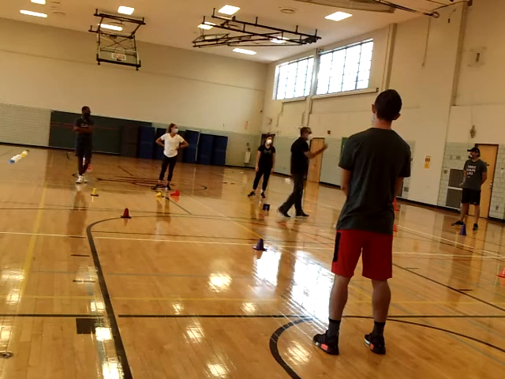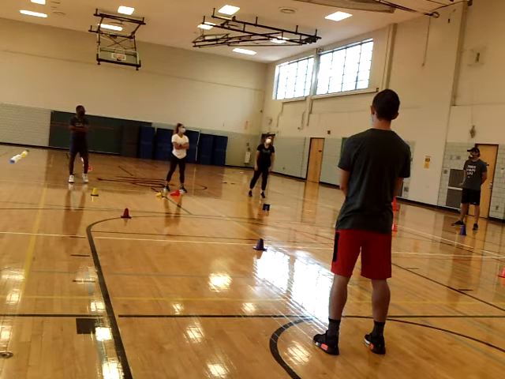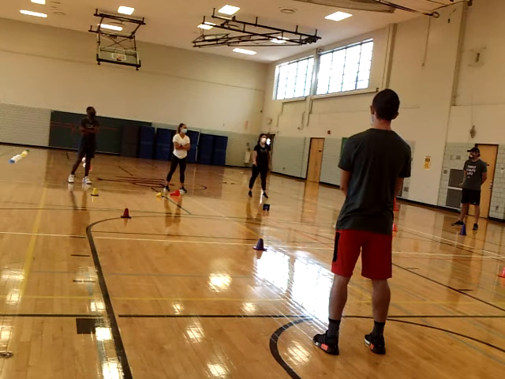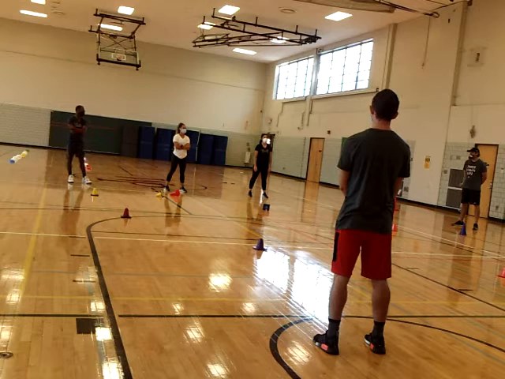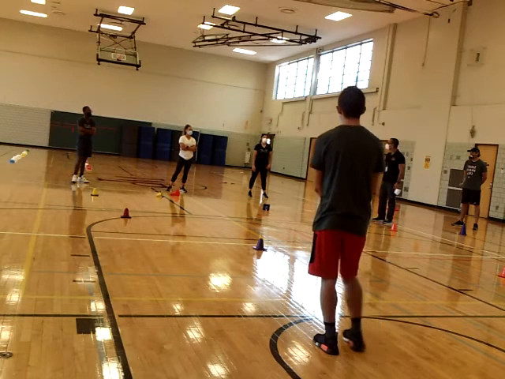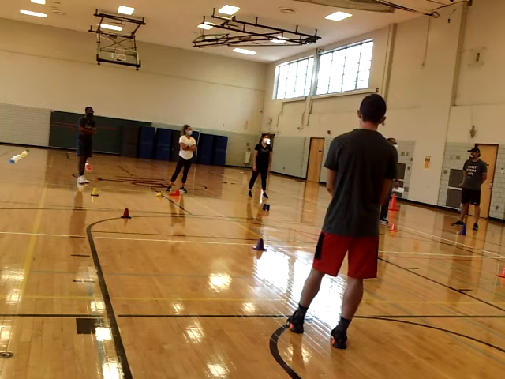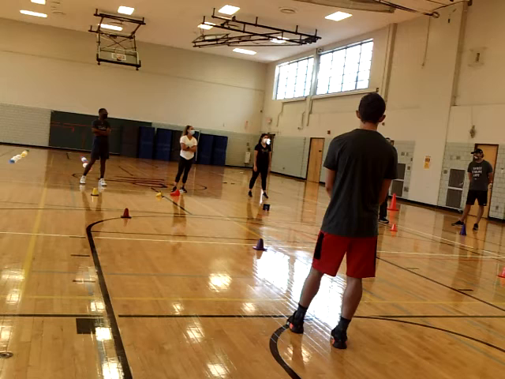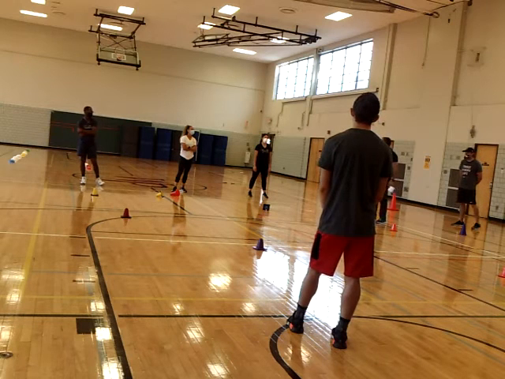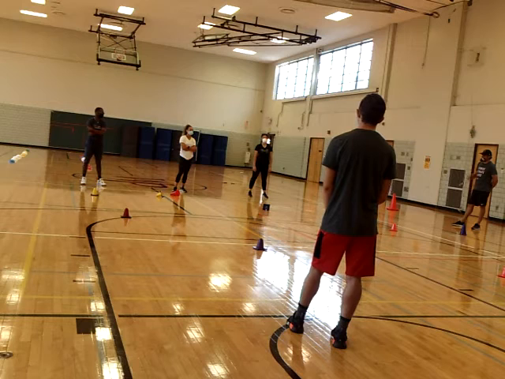This activity, space awareness, levels. What level? High and low? Low? Anybody else? We only have 3. Low. What determined that?